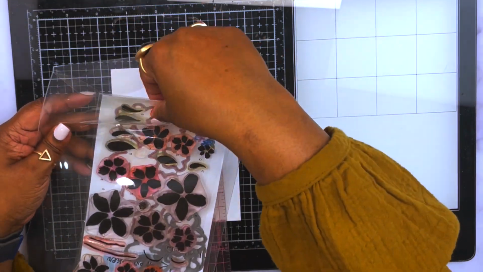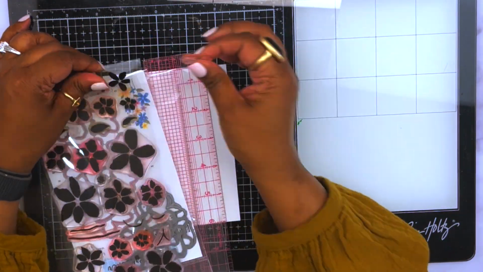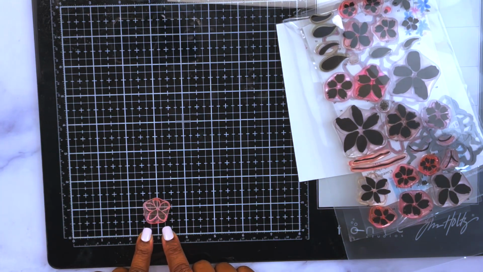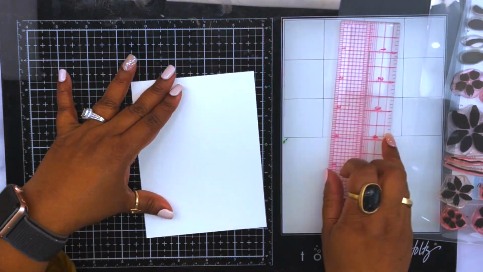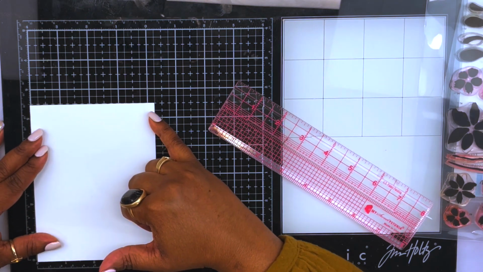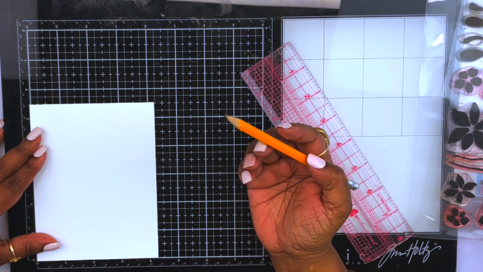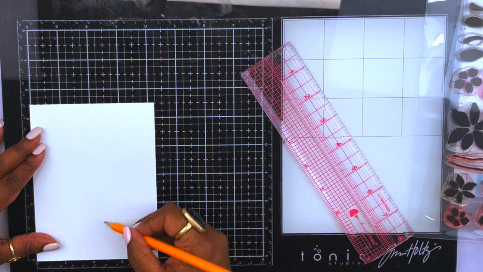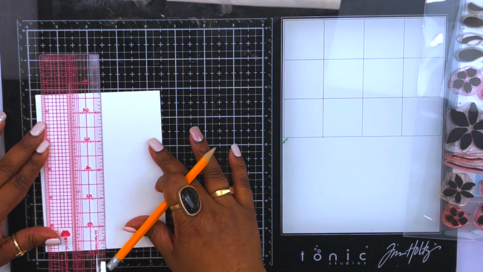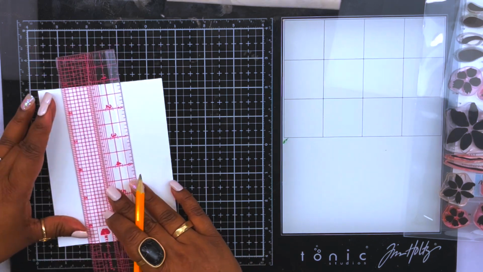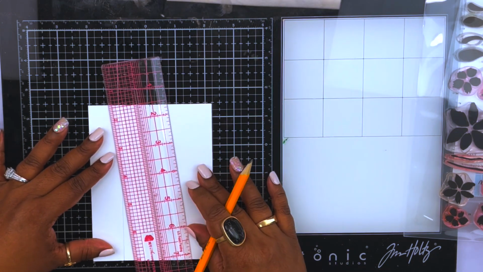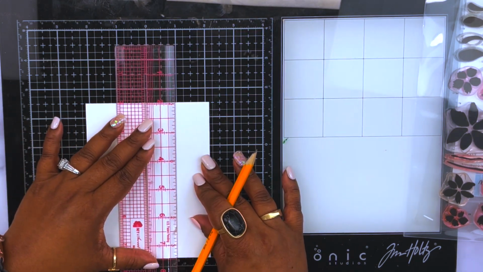The design element I'm using is from the stamp set, and I'm taking this flower here, which measures an inch, actually a little less than an inch. So I want to make sure that the grid I'm going to create for my block pattern, or my full drop pattern, is an inch, each of those blocks an inch in size. I've taken a 4¼ by 5½ white cardstock, and on the 4¼ side I've marked the center at 2⅛, somewhere there.